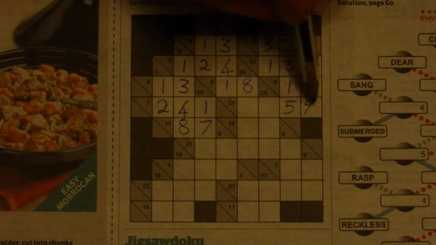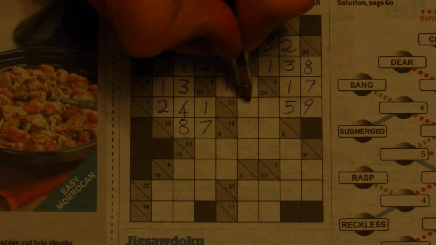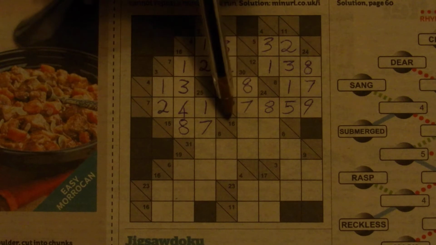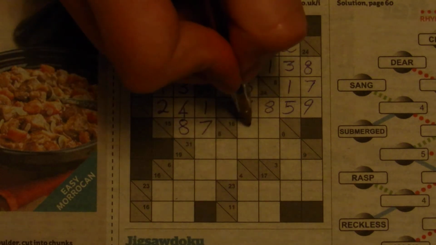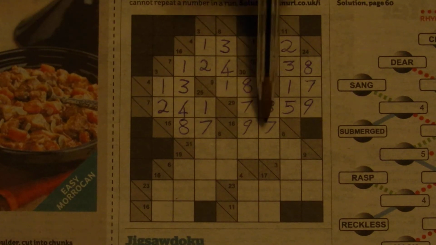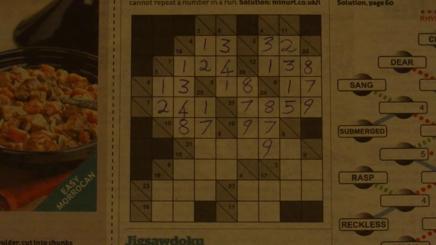These have to be 7, 8. It's 5, 7, 8, 9 there. I've got an 8 in this column, so that can't be 8. That must be 7. That must be 8. These have to be 7 and 9. I've got the 7, so that's 9, and that's 7. These have to be 7, 8, 9. I've got 7, 8. That must be 9.